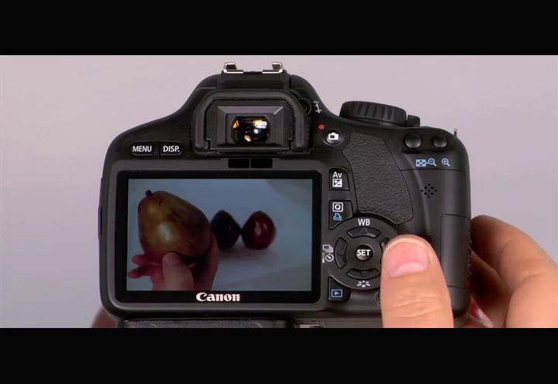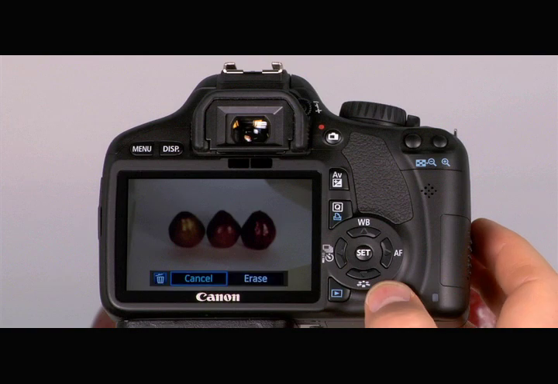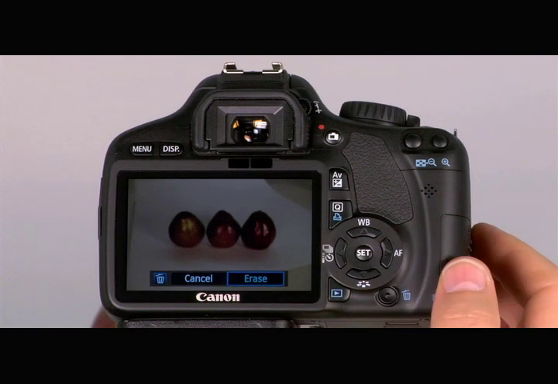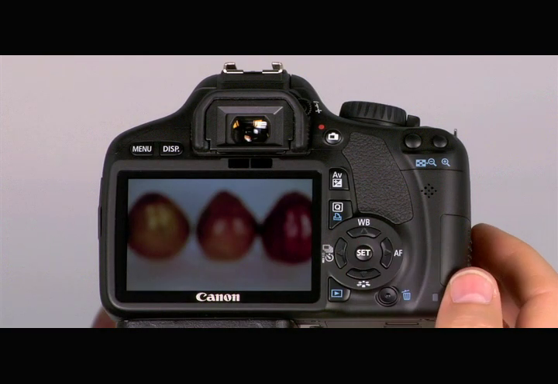To delete an image, press the playback button, select the picture you want to delete, then press the trash icon button. Select Erase with the cross keys, and then press the Set button. The image will then be deleted from the memory card. Once an image is erased, it cannot be recovered. Make sure you no longer need the image before erasing it.